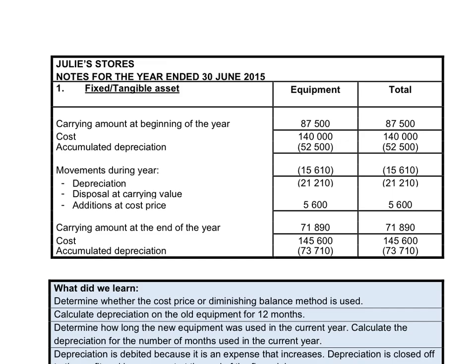When we complete the note for fixed assets to determine what is the amount that must be recorded in the balance sheet, we will show that the equipment had an opening balance of 140,000. We bought additional equipment for 5,600, so 140,000 plus the 5,600 will give me a closing balance of 145,600.